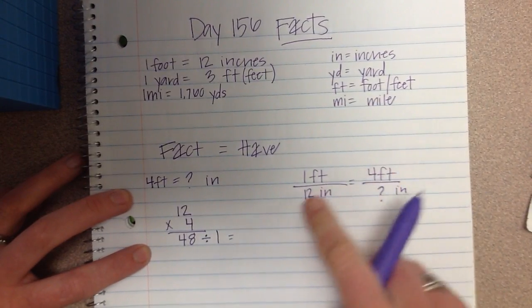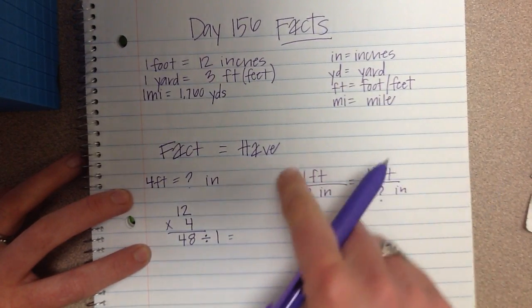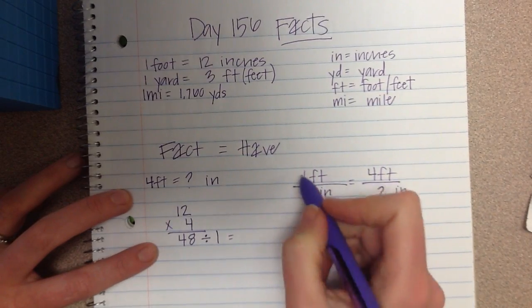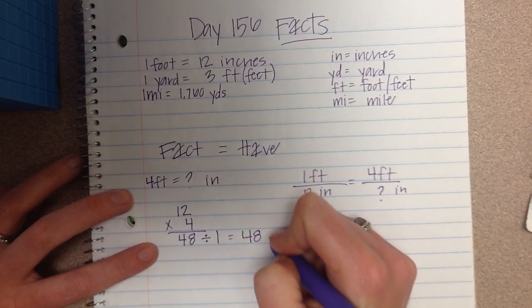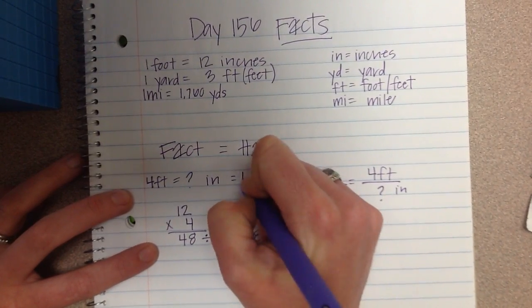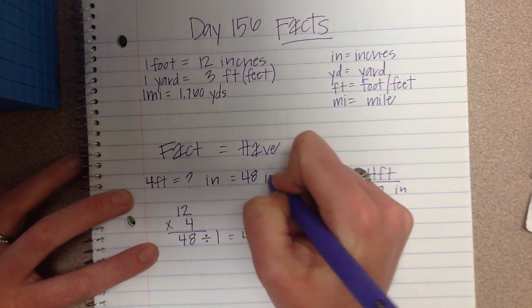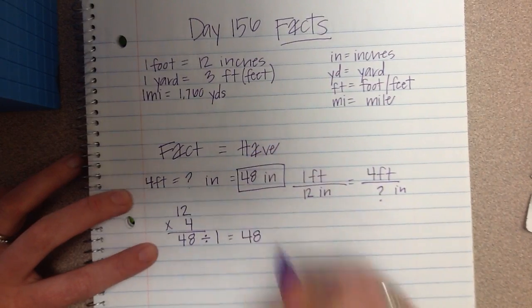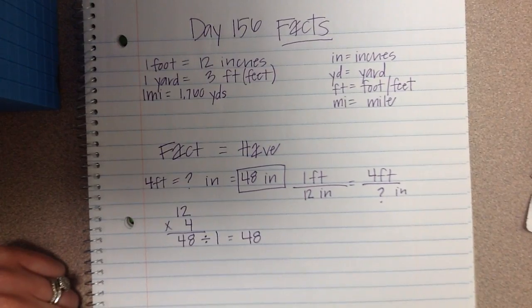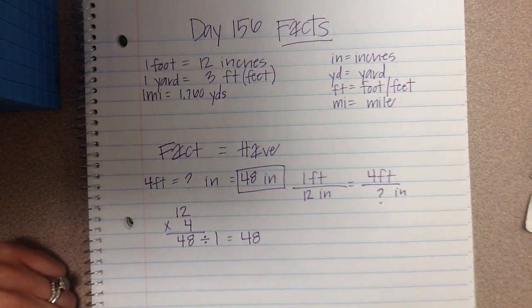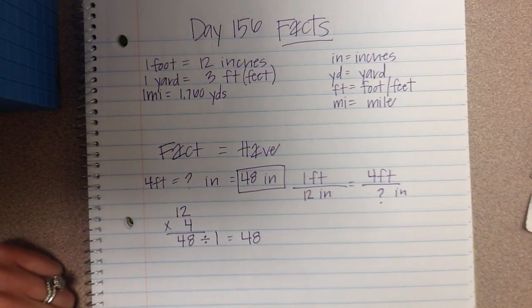So cross multiply, so you multiply across and then divide by the number you haven't used yet. So I'm dividing by 1 equals 48. So that is my answer. So equals 48 inches. So that's how I'd convert 4 feet to inches. Okay, very easy. You're not always going to necessarily multiply. Sometimes you're going to divide.